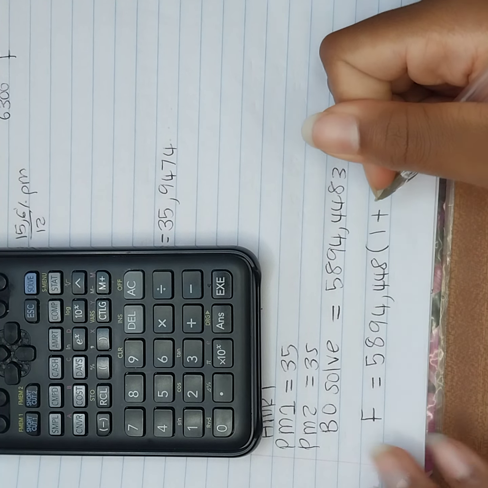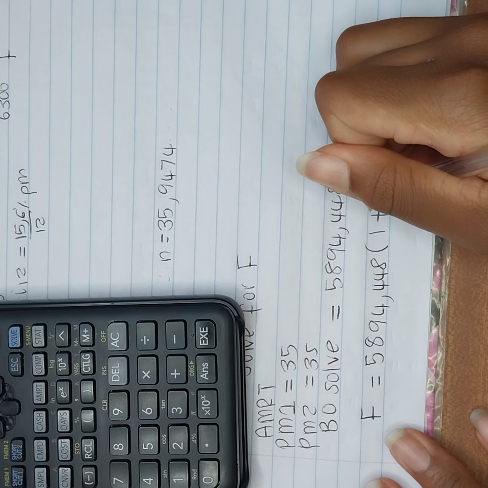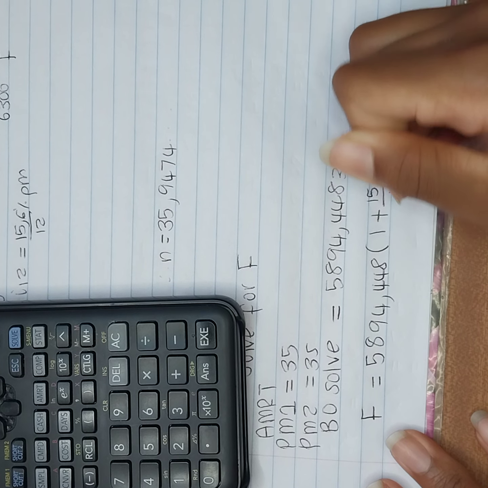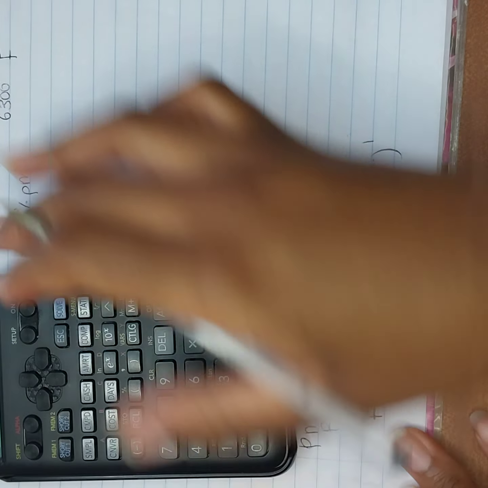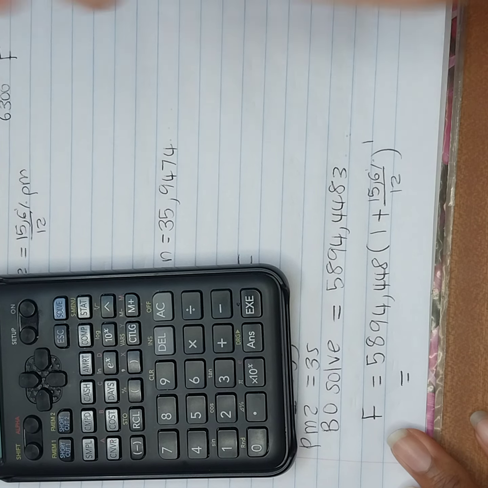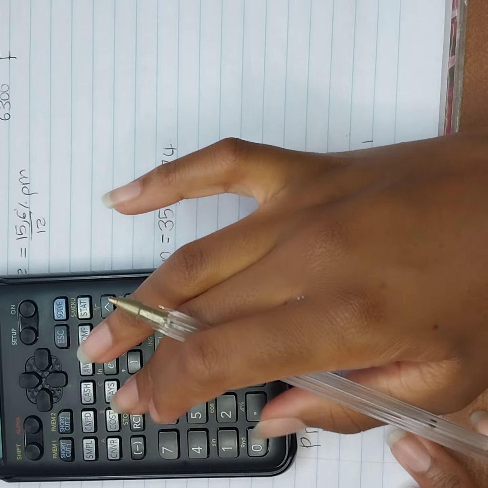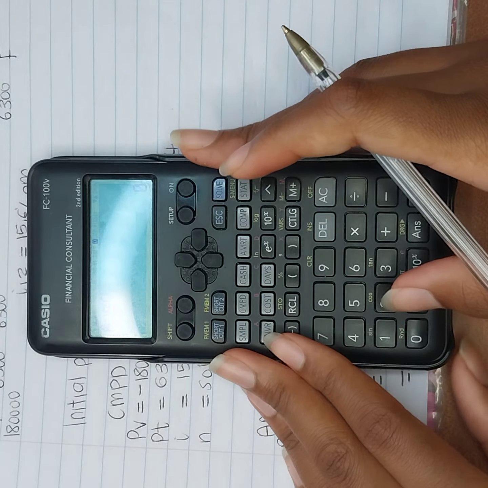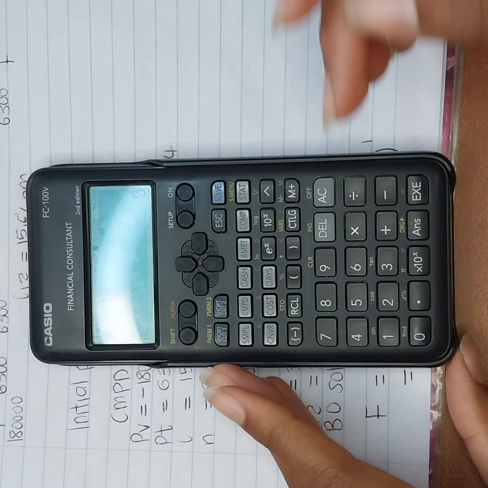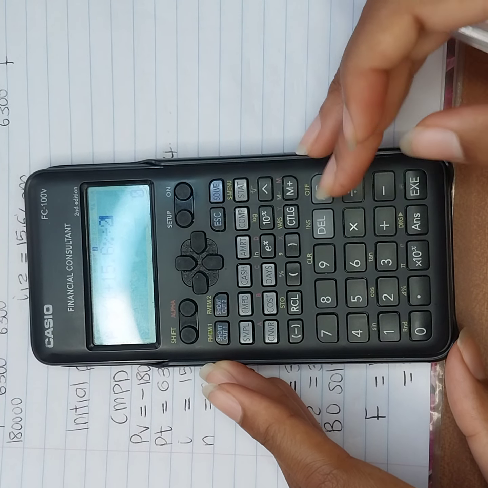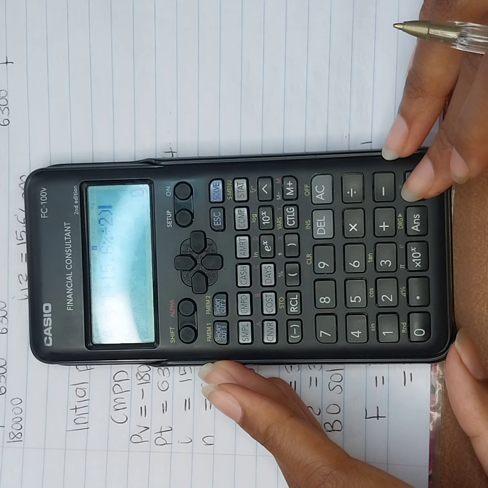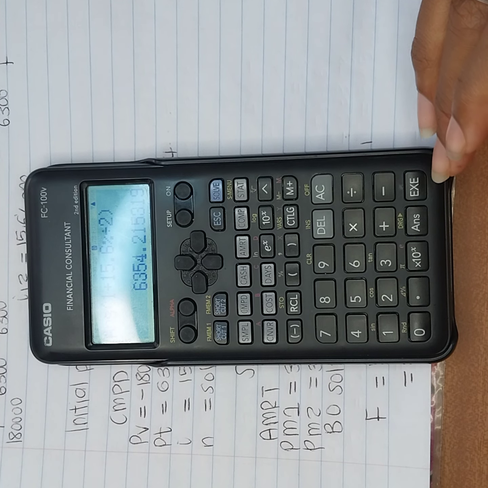So 1 plus whatever my interest rate was, 15.6% over 12, to the power of 1, compounded for 1 period, because from T35 all the way to T36 is 1 month. So to solve this on my calculator, I put answer times 1 plus 15.6% divided by 12, and then I get that.